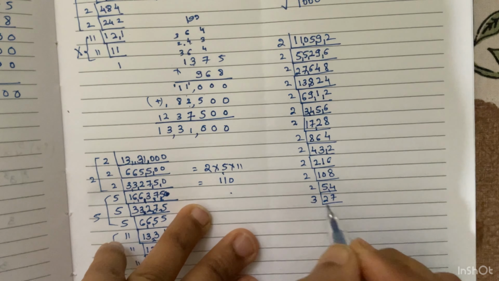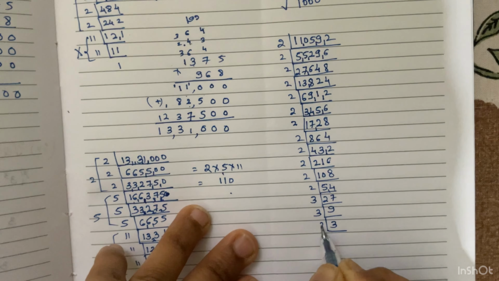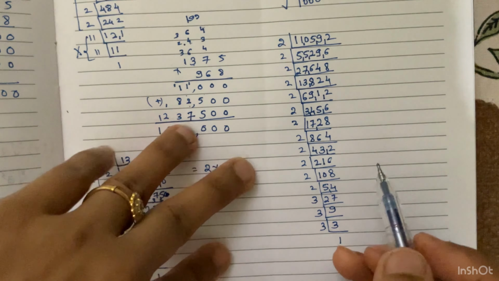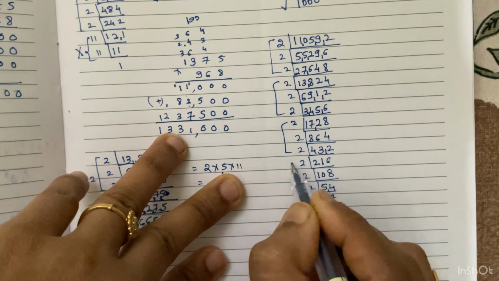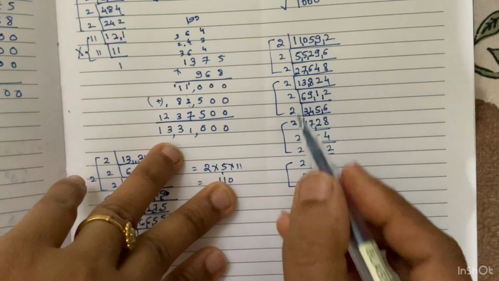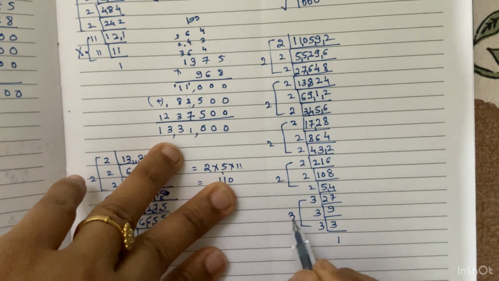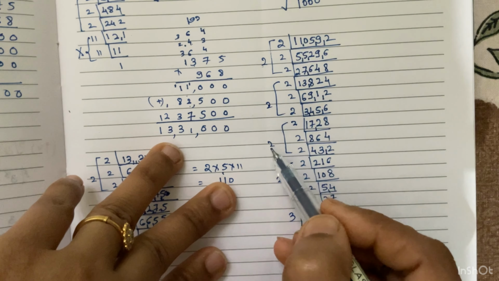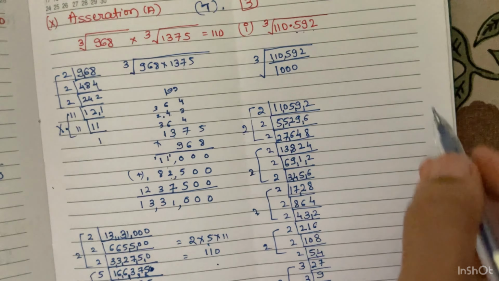Let me start with 3. 3 9s are 27. Here 3 3s are 9, and here 3 1s are 3. Now let me make triplet sets for the prime numbers. From each set, let me take one number. So we have 2 2s are 4, 4 2s are 8, 8 2s are 16, and 16 3s I'll have, that is 48.